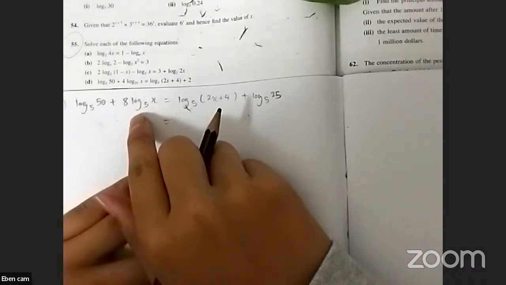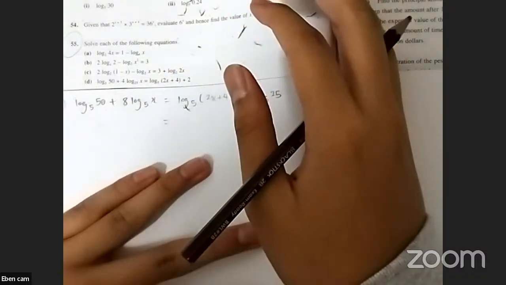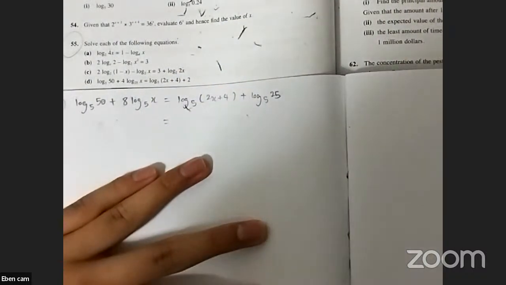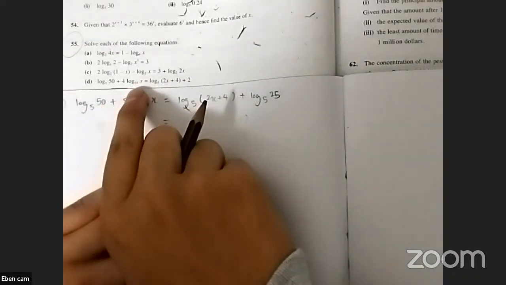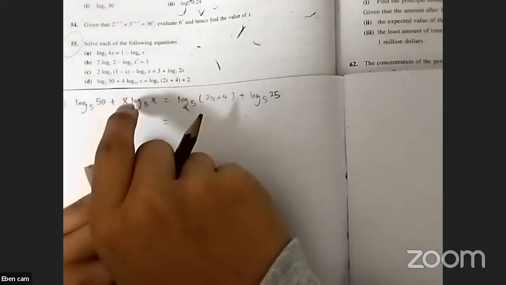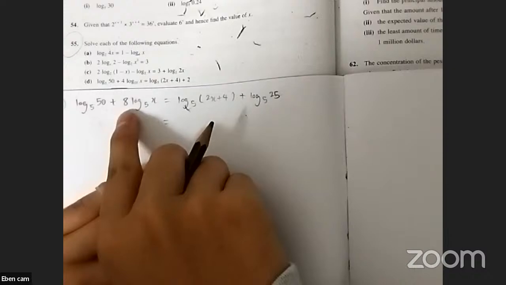Right. So the base is 5, which is good. But the 8 must go in. Using the power law, the 8 must go in. You did that just now. You push the 8 in, becoming x to the power 8. Am I making any sense? That's one of the laws. Push. Here it was log base 25, so I made it 5, and I put the 2 here. Okay.